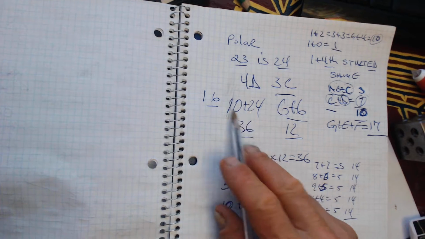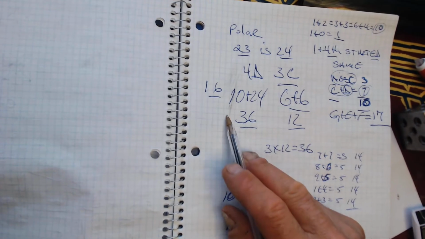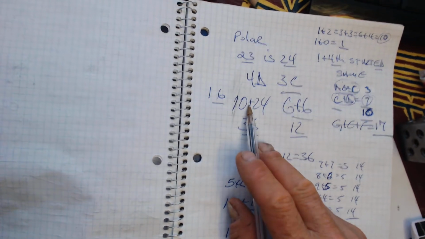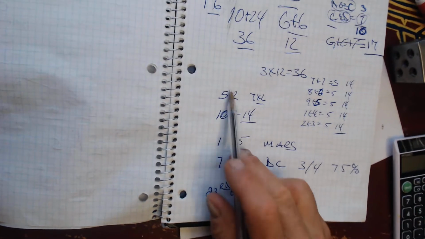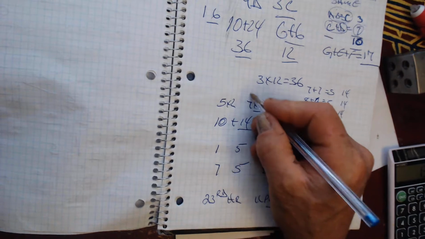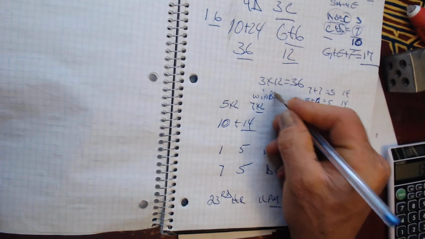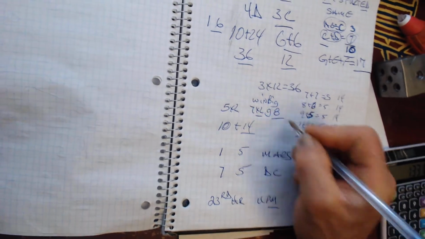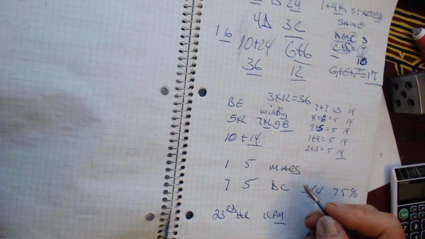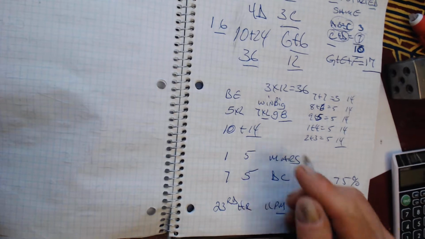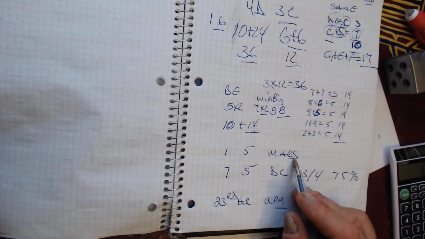6 times 4, 6 plus 4. 6 and 1. The total is 34, 10 and 14. 10 and 14. 5 times 2, 7 times 2. Win big gate. Okay, and this is B. B win big gate. Not sure what the whole situation here is, but it's 5 and 1 equaling Mars.